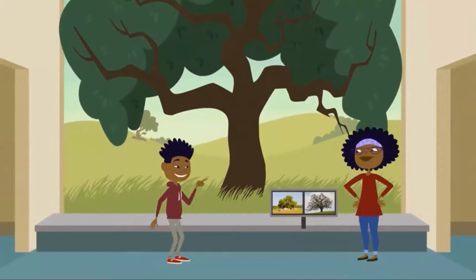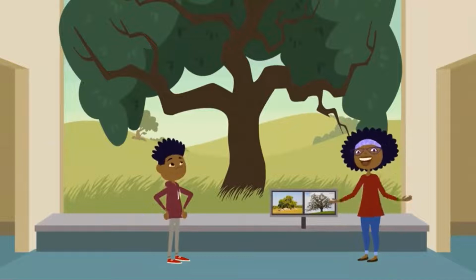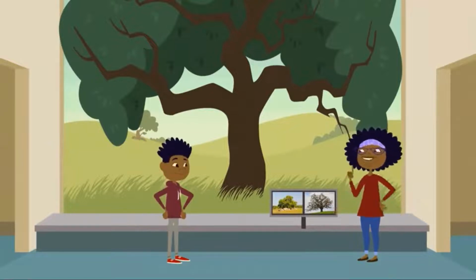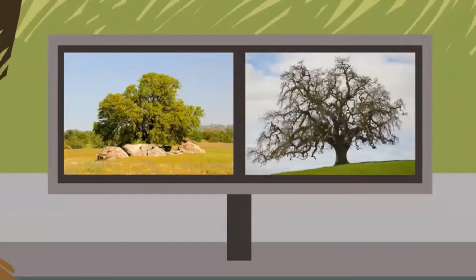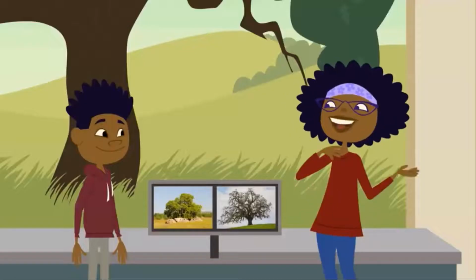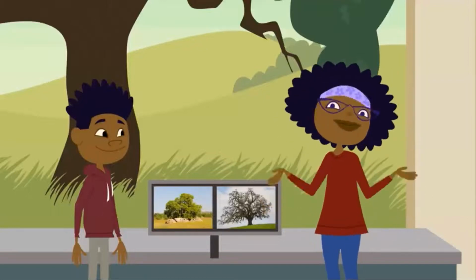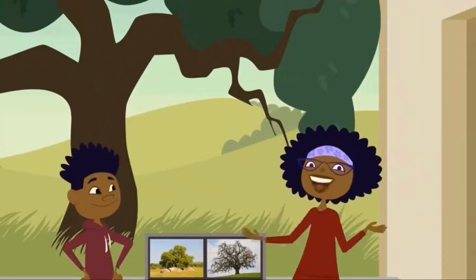We have one of these trees in our front yard. Yep, these are called oak trees. In order to save energy during the winter, when it's colder and there's less sunlight, oak trees lose their leaves. I know all about that. I'm in charge of breaking up all the leaves in our front yard. Then, when spring comes and there's more sunlight, they grow new leaves to catch that sunlight.